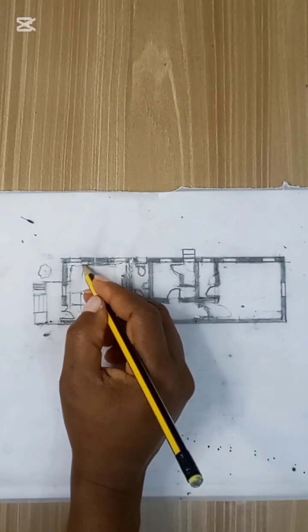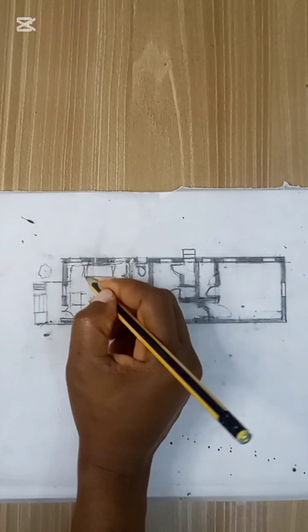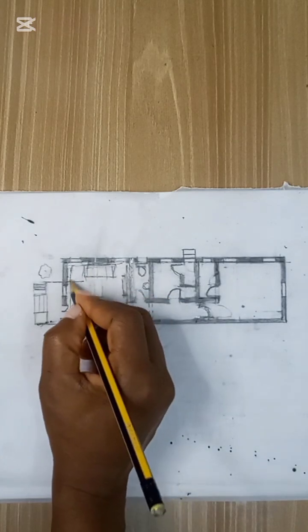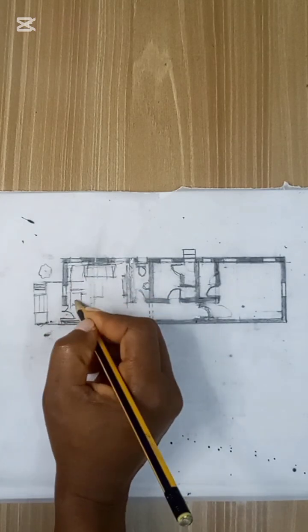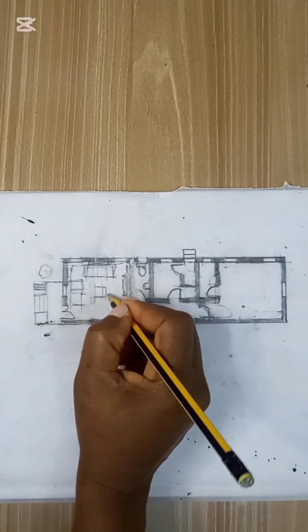You can have a three-seater couch here, and then you have the other ones here. It all boils down to choice.